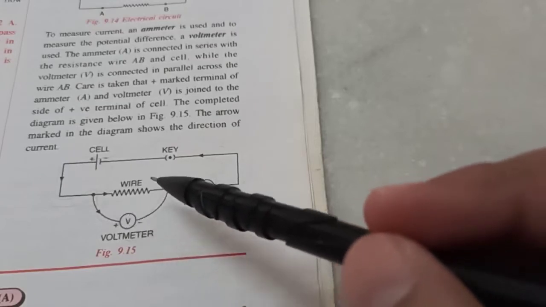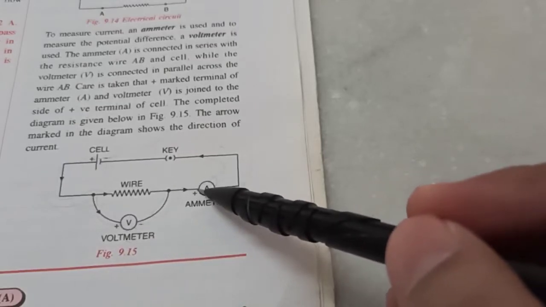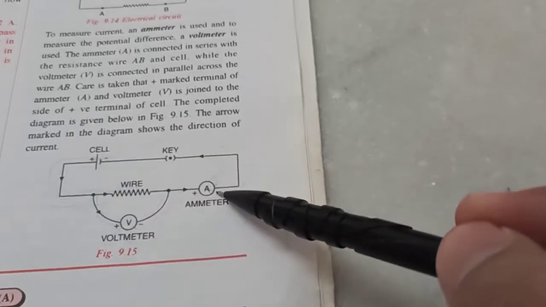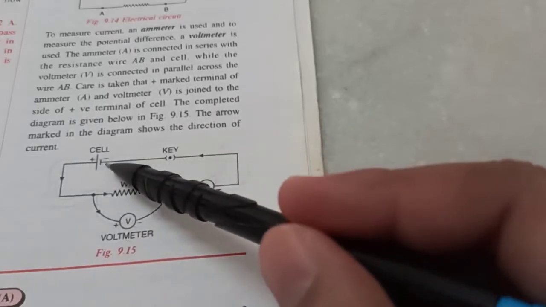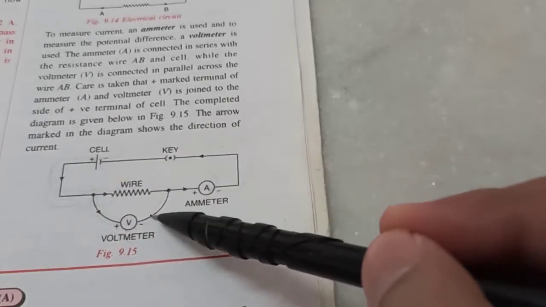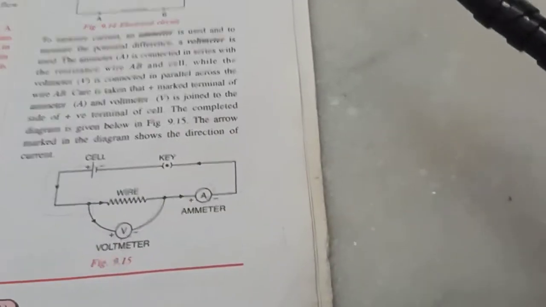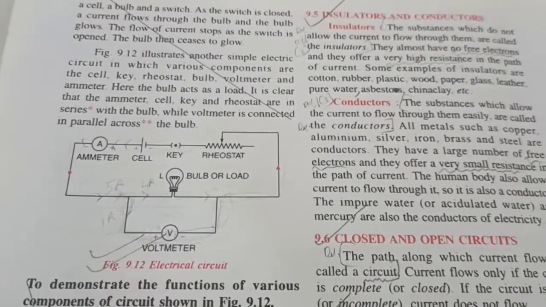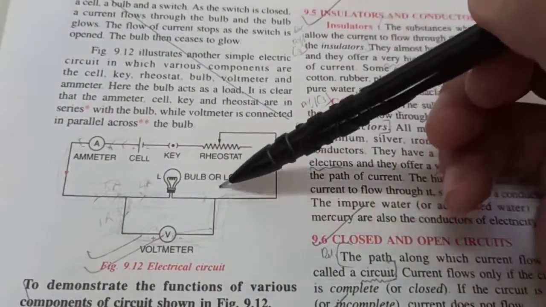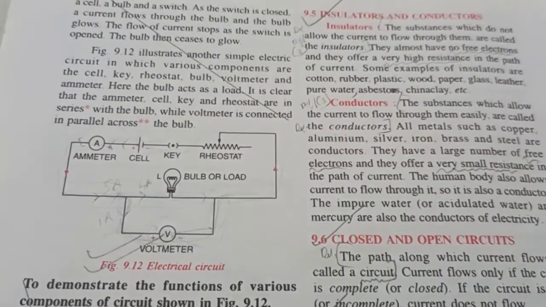But one common thing you can see is that the positive point of ammeter is always facing the positive terminal, and the negative point is always facing or connected to the negative terminal. That is true for voltmeter also. Positive is connected to positive and negative is connected to negative. If you don't do that, it will not give you proper readings. Even here you can see the positive is connected to the positive terminal and the negative to the negative terminal. So when you draw a diagram, make sure you keep all this in mind.